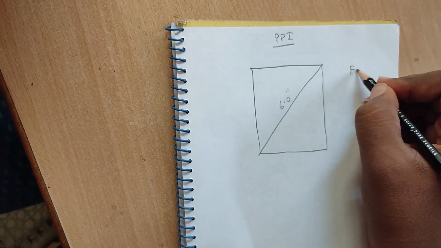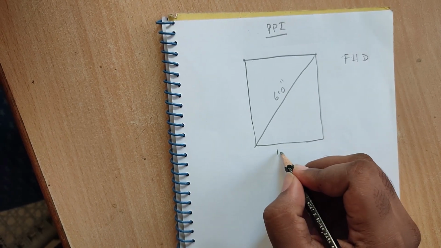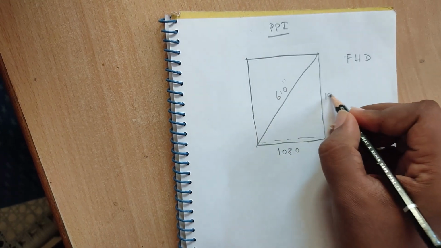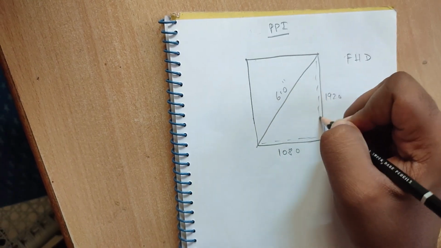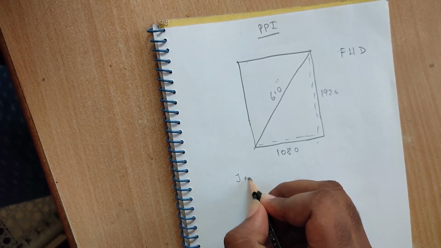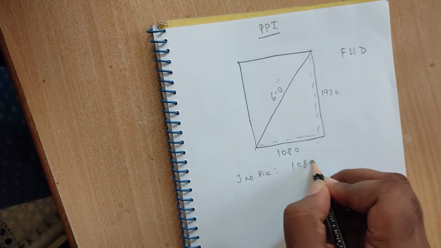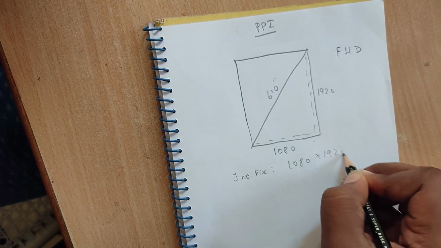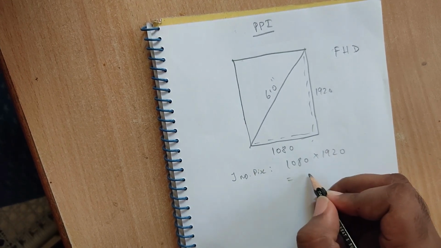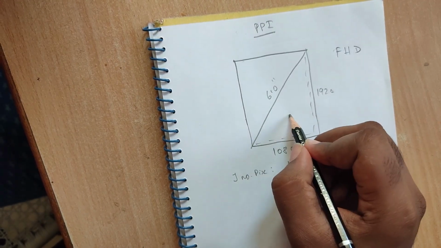And also consider it as a full HD screen, which means it has a resolution of 1080 pixels horizontally and 1920 pixels vertically. So according to this, the total number of pixels will be 1080 into 1920, which is approximately equal to 2 million something. We can write it as 2 MP, which is the megapixel count of your screen.